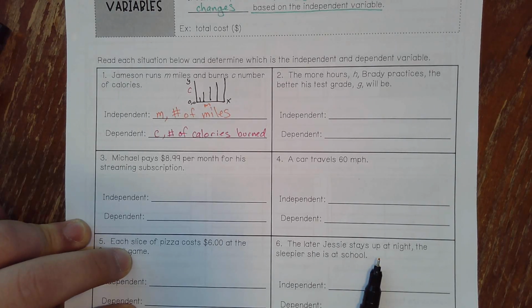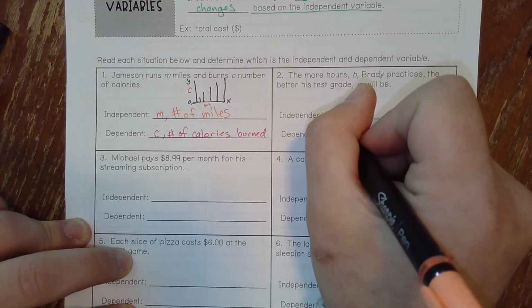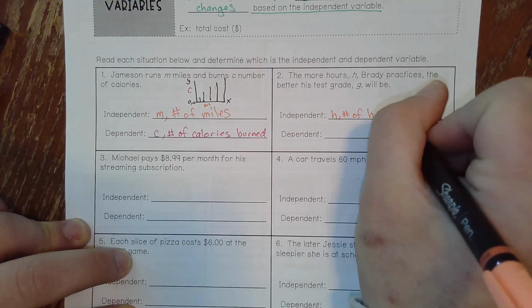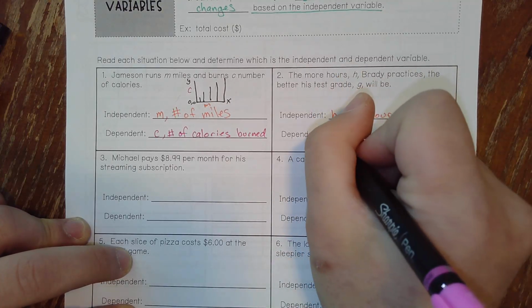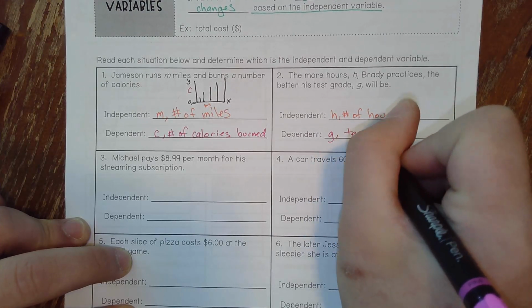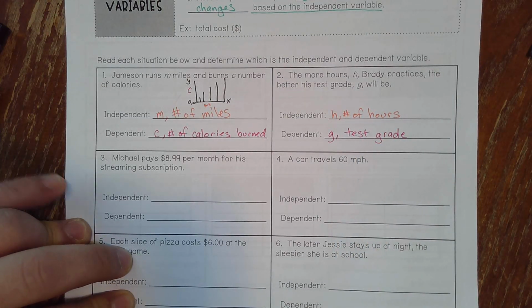Okay, let's keep going. Number 2 says the more hours H Brady practices, the better his test grade G will be. Perfect. So the independent variable here is going to be H, the number of hours practicing technically, but we'll say number of hours spent studying, right? The dependent variable here is going to be his grade, G. Really his test grade only grows the more that he studies, right?